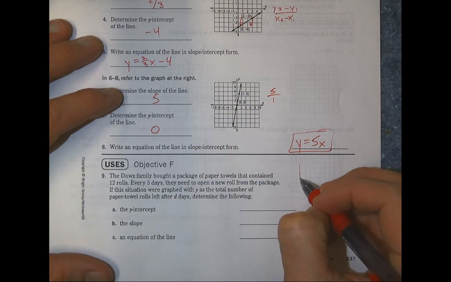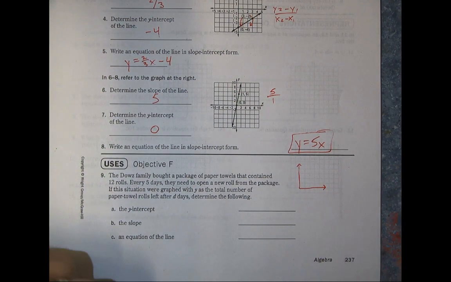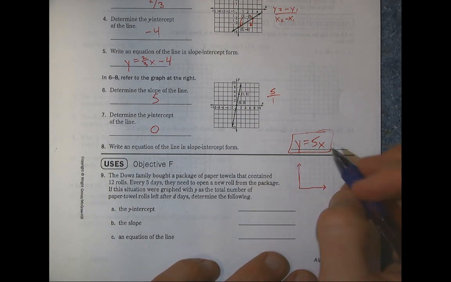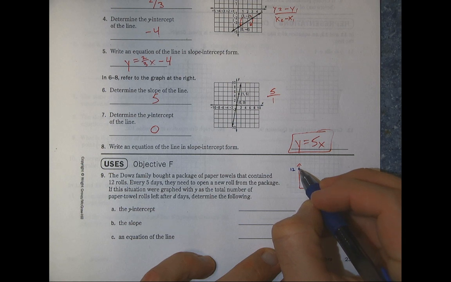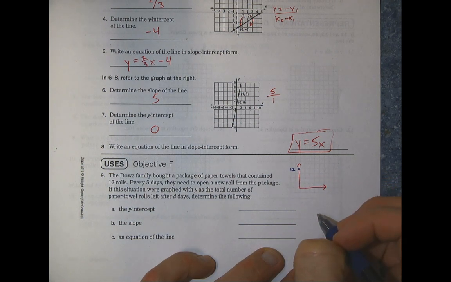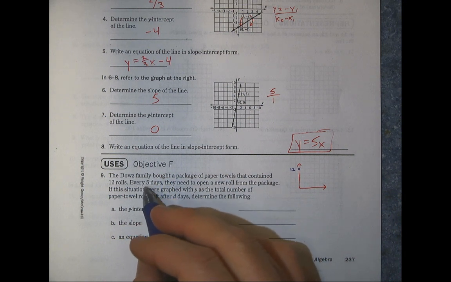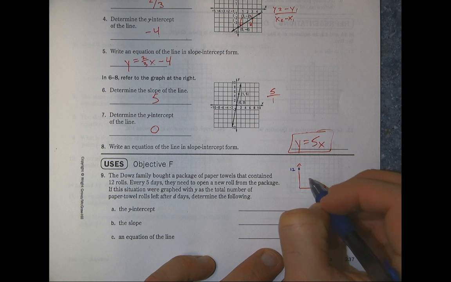If this was on a graph, we're going to stay in the positives because there's no negative paper towels. When we start here at the very beginning, we're going to be up here at 12. And then over time, this is decreasing. We're going to have less and less paper towels as we use them. Now, a lot of people want to say the slope is -5. First of all, it's definitely going to be negative, because it's going down. The slope is going to be negative.